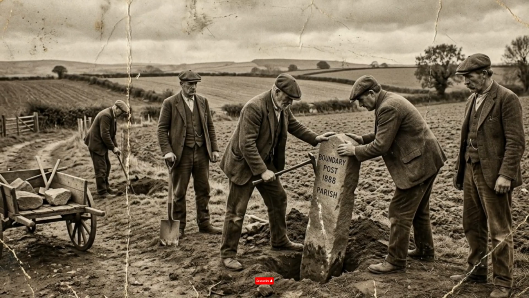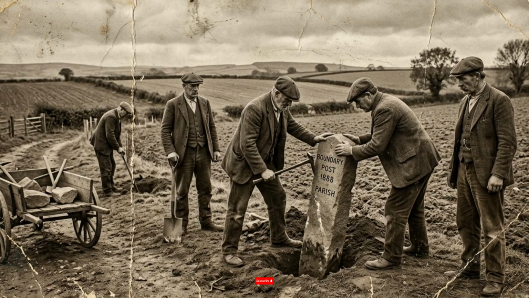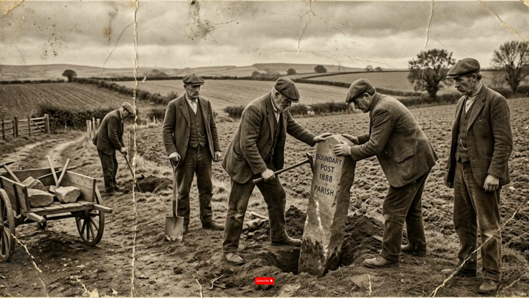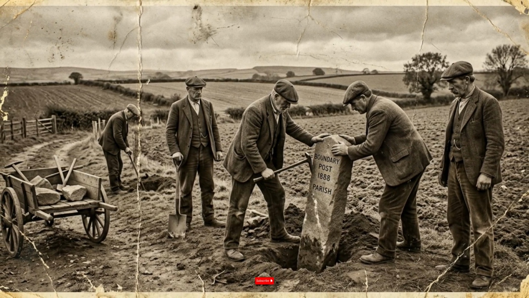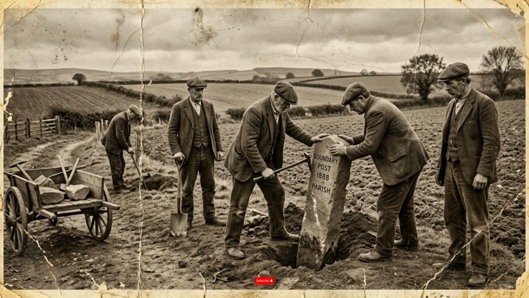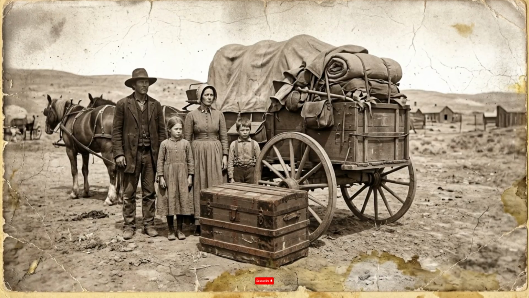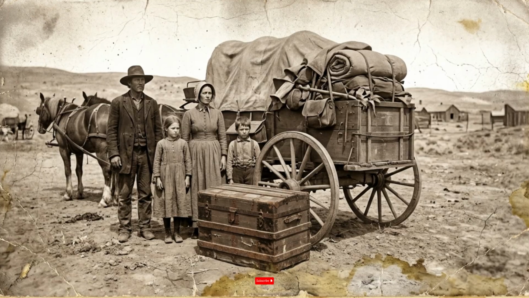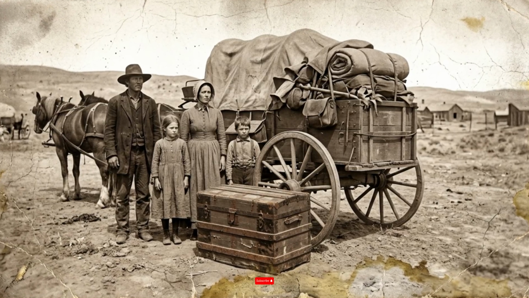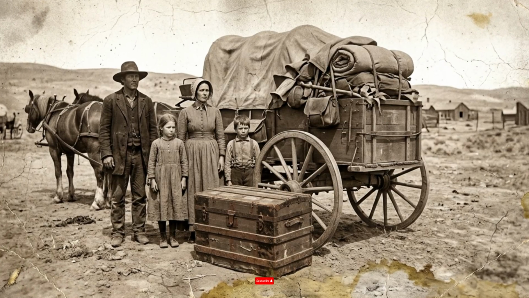Administrative errors compound all of these issues. Names were recorded differently depending on who was doing the writing and what language or dialect they were working in. A name that was spoken one way might be written phonetically in a form that looks quite different on the page. The same individual might appear in records under several different spellings across a lifetime, not because of any intent to deceive, but simply because different clerks heard the name differently or had different conventions for writing it down.